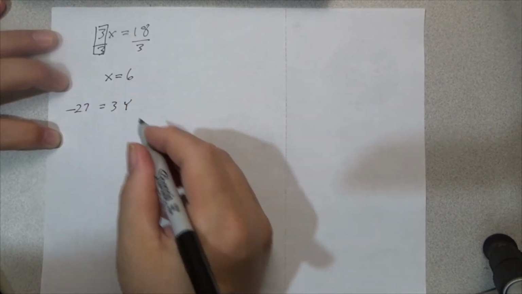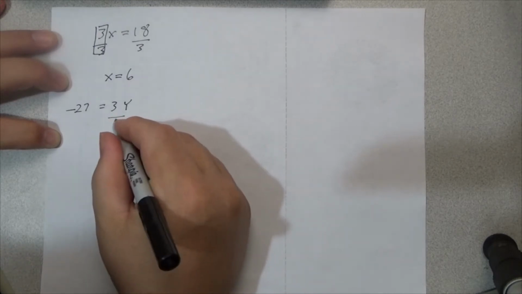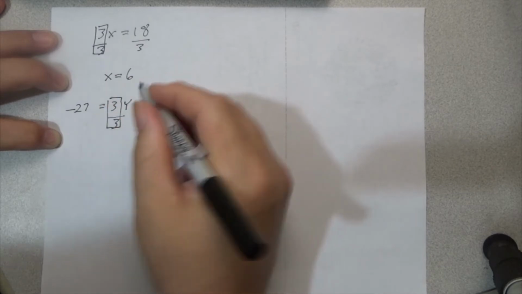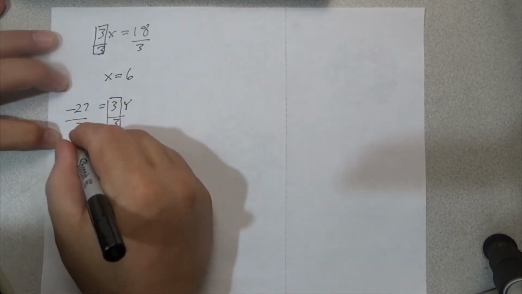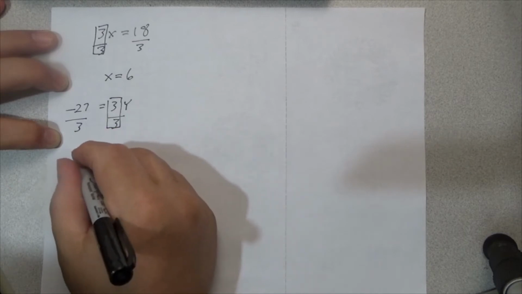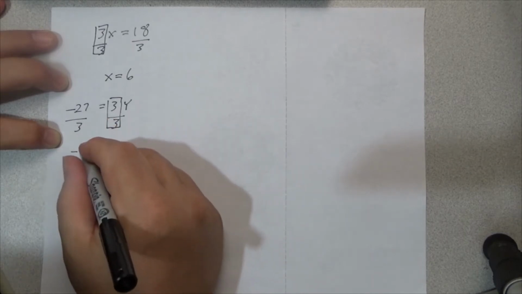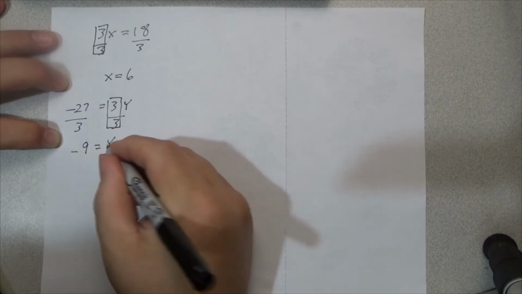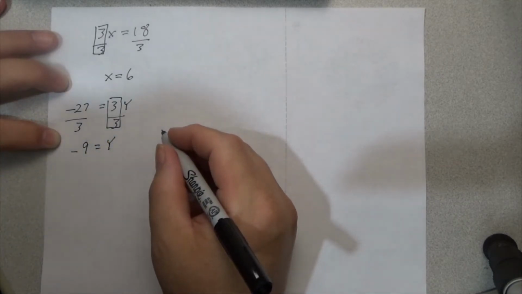Okay, so I want to get the y all by itself. So I divide that by 3. Then this becomes a 1. Divide this side by a 3. And a negative divided by a positive is a negative. 27 divided by 3 is 9. So y equals a negative 9.